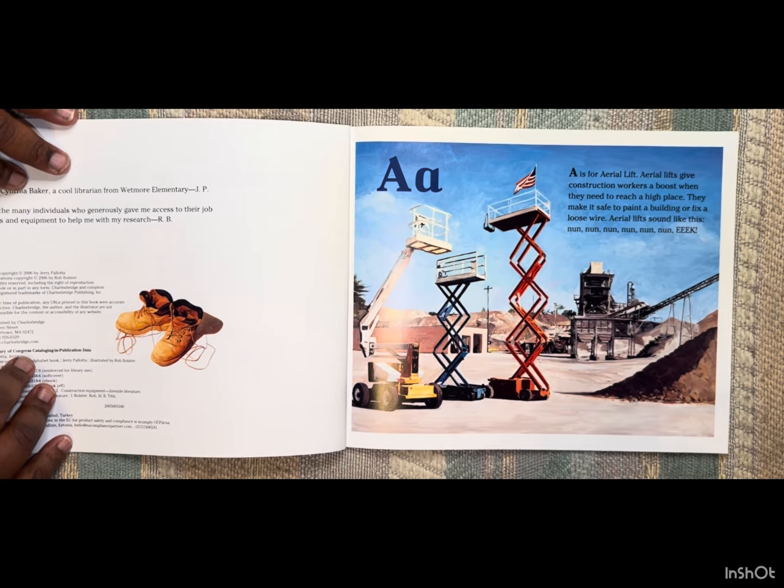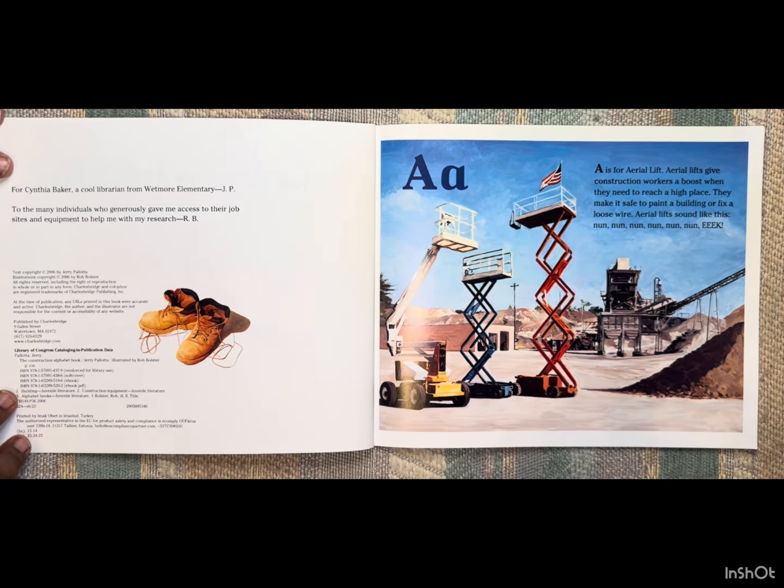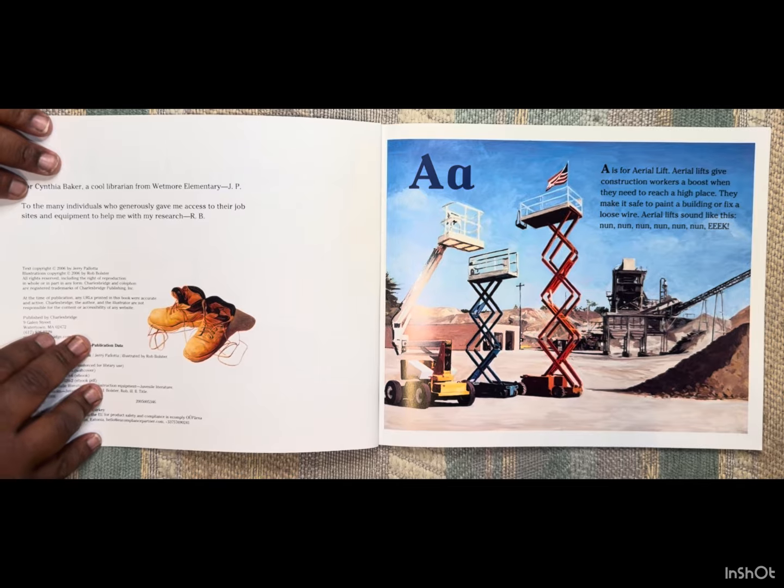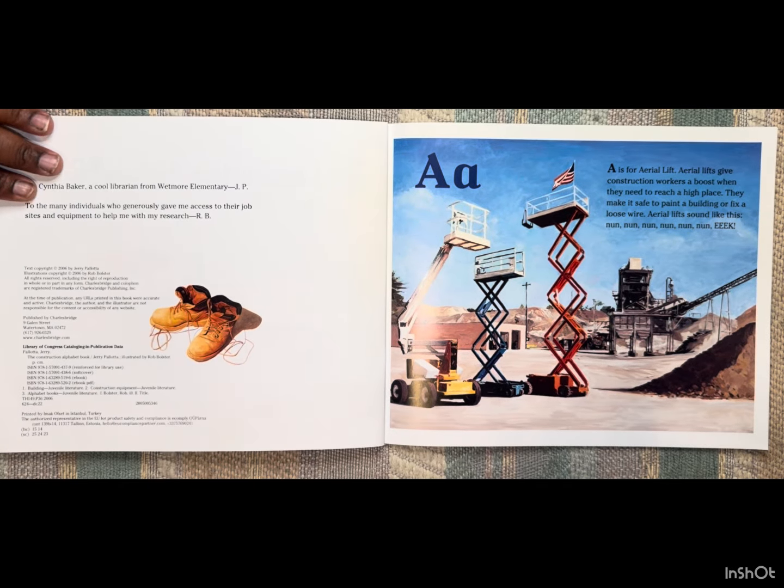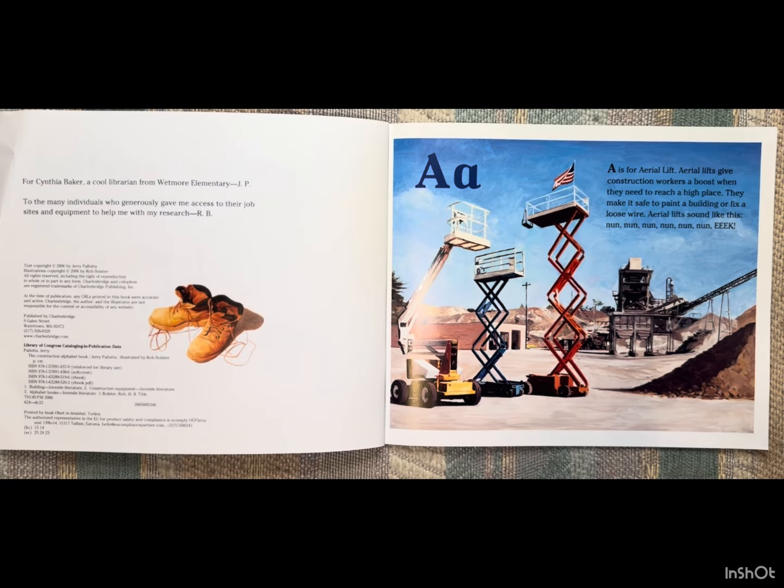A is for aerial lift. Aerial lifts give construction workers a boost when they need to reach a high place. They make it safe to paint a building or fix a loose wire. Aerial lifts sound like this. Nun, nun, nun, nun.